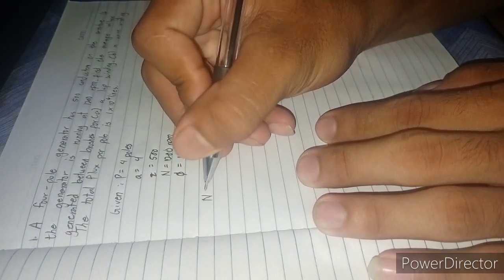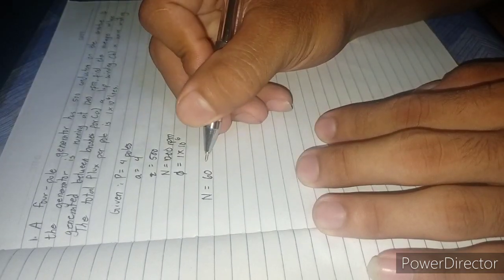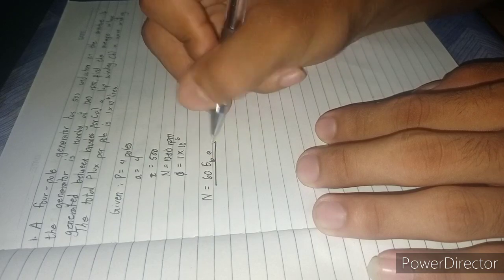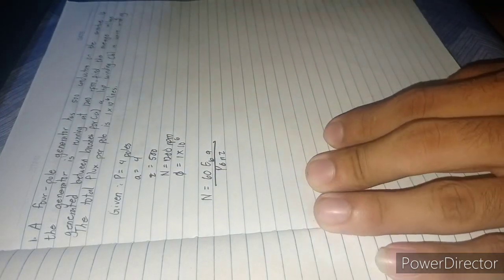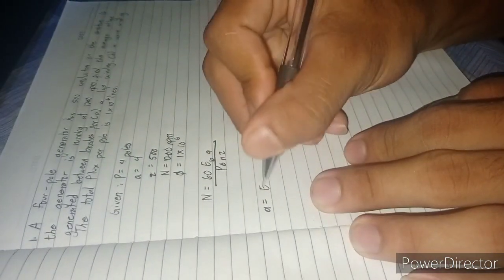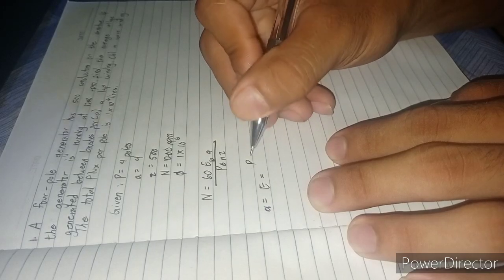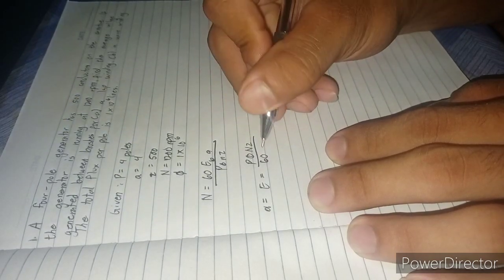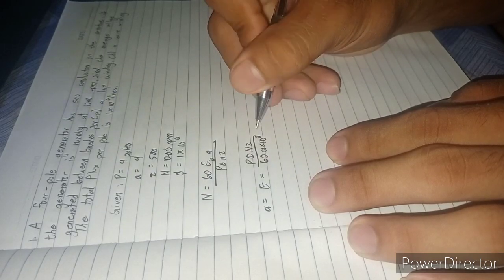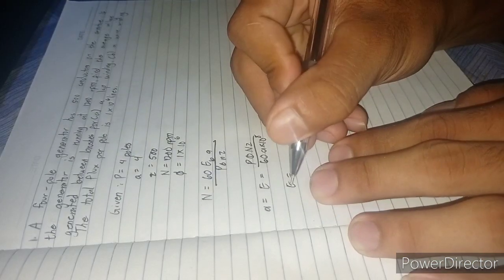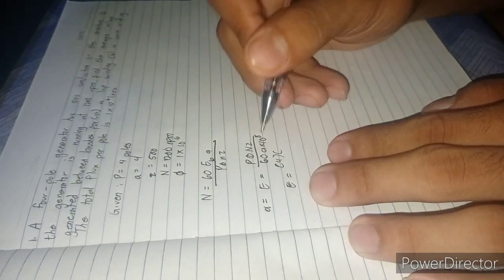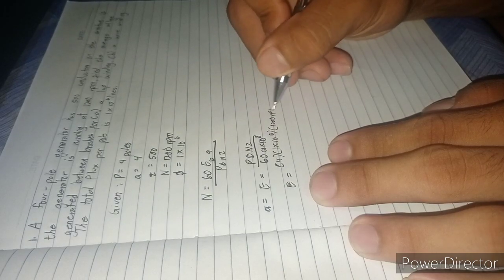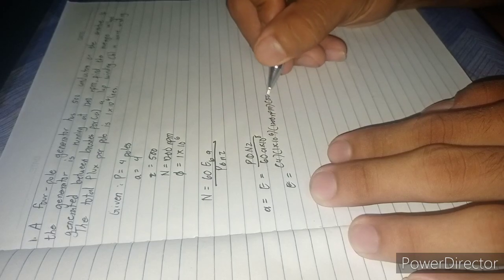Then ang formula na gagamitin is E equals P times flux times N times Z all over 60A times 10 raised to 8. Then, substitute na natin yung nasa given, which is 4 times 1 times 10 raised to 6, then 1,200 RPM, then yung 500.